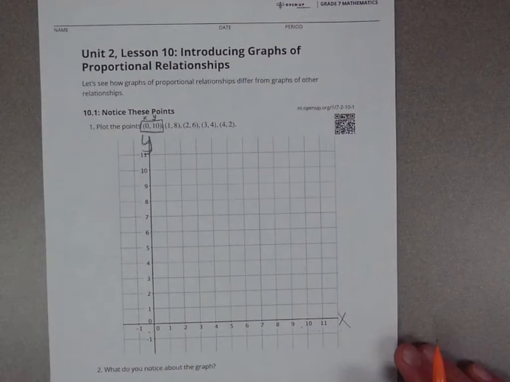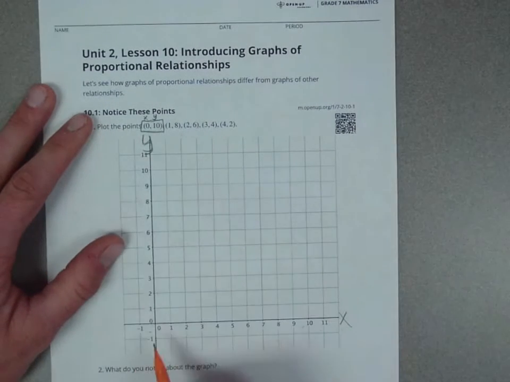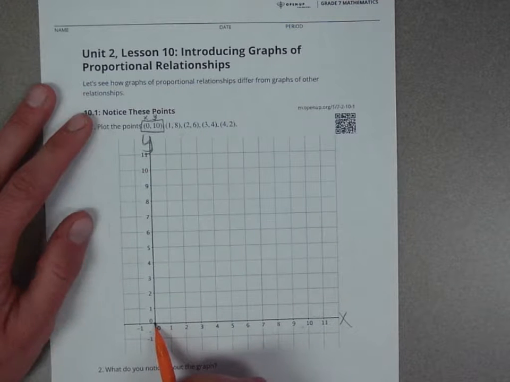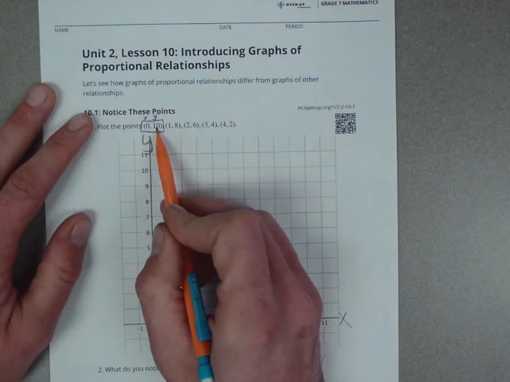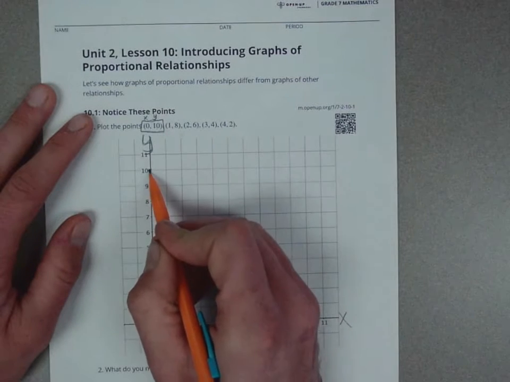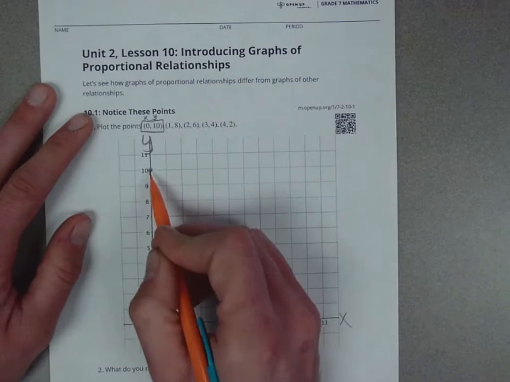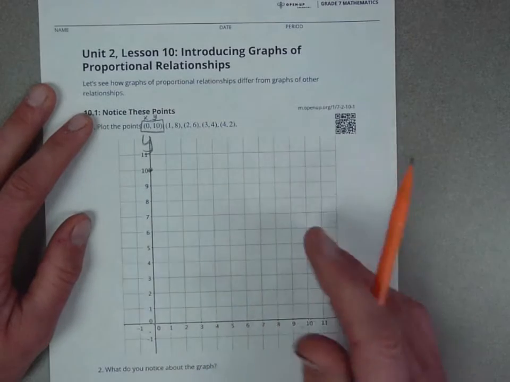Okay, so for this first point, 0 is the value for x, and so I always start right here at 0, 0. This is called the origin. I always start at the origin, and if the x is 0, that means I don't go left or right at all. I just stay here in the middle. And then if the y value is 10, that means I go up to 10 on the vertical axis, on the y-axis, and I put a point. So everyone should have put a point right there. That's 0, 10.